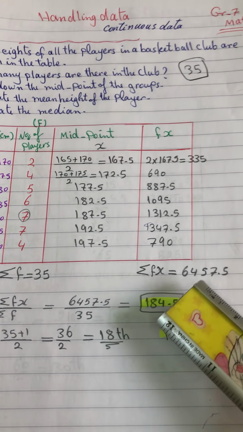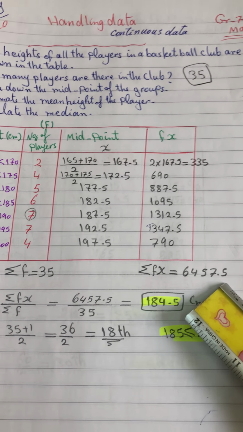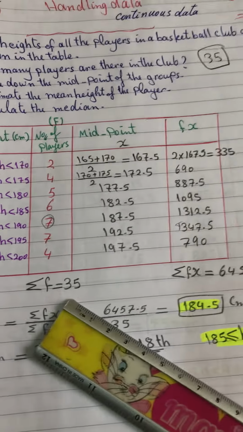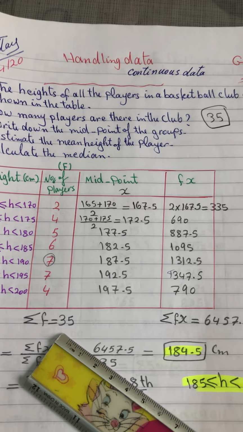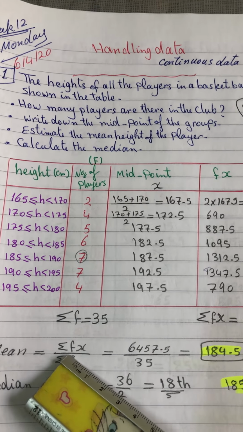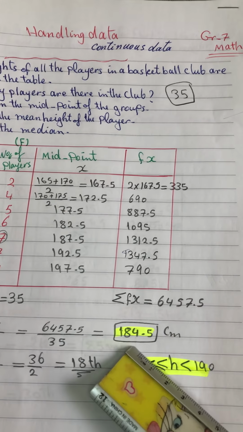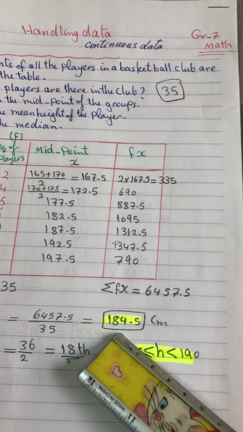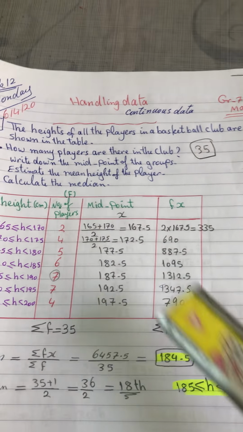Okay, sigma Fx is 6457.5, and sigma of F is 35. As we usually do, to calculate the mean, I'll divide sigma Fx by sigma F. So it will be 184.5 centimeters. This is the mean of the height of the players.